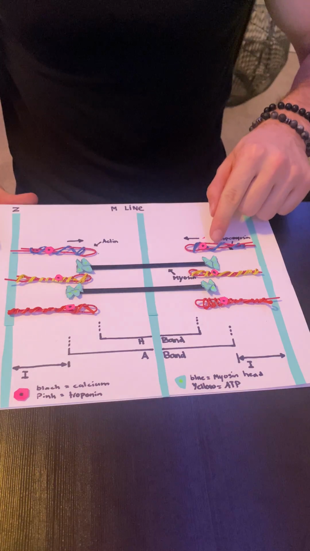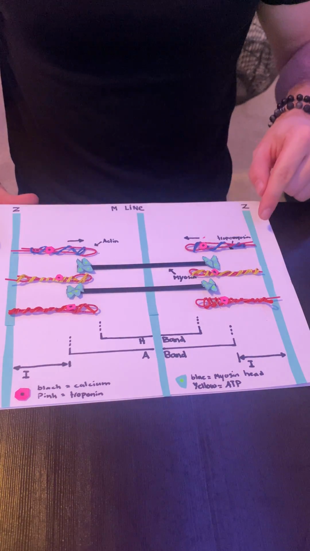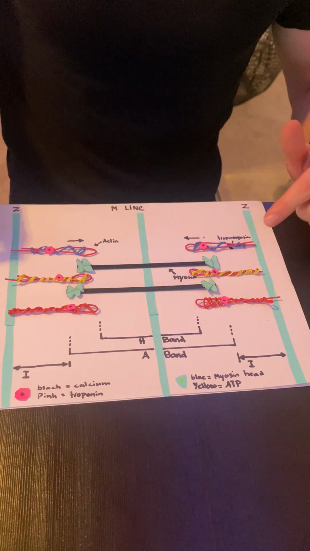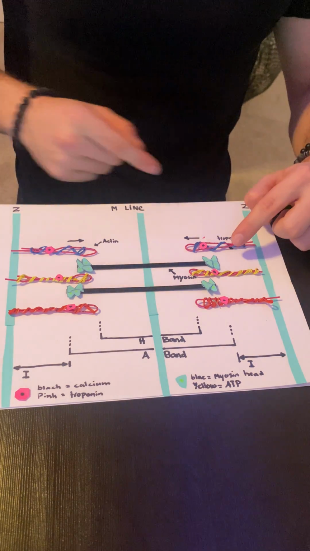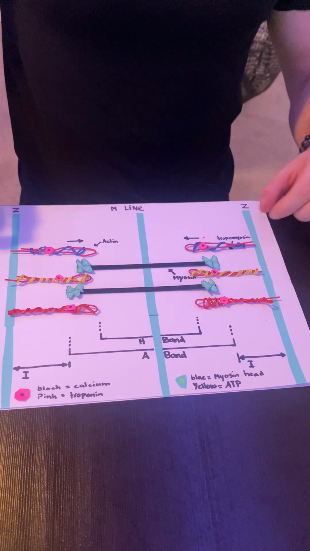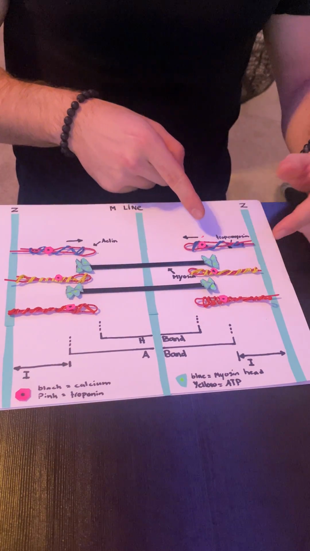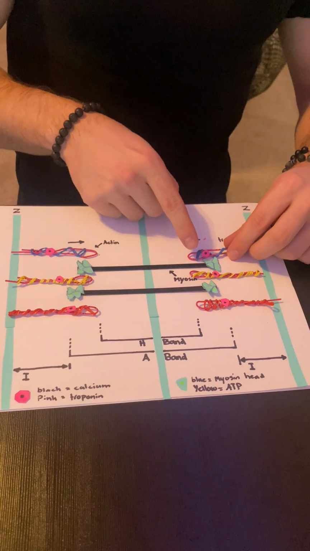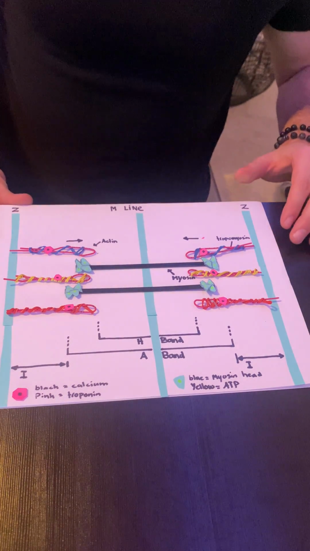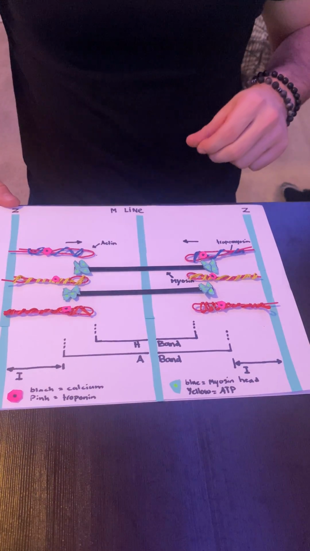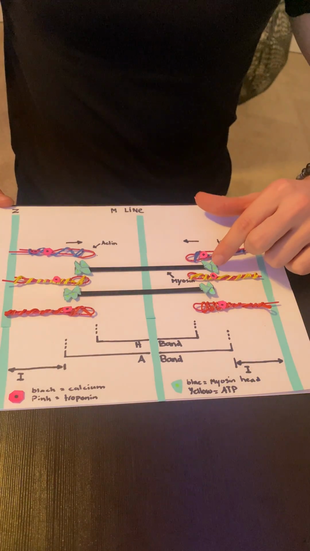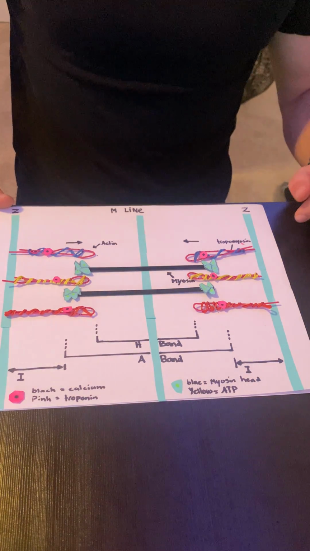As the actin sites, which are these little black dots on the paper clips, open up, the myosin heads, which are these little blue things, will attach to those actin sites, and they will release ADP and phosphate. Now, I don't have ADP and phosphate on here because I drew the myosin heads with the ATP on there, which we'll come back to later.